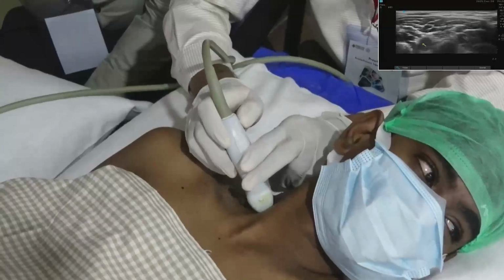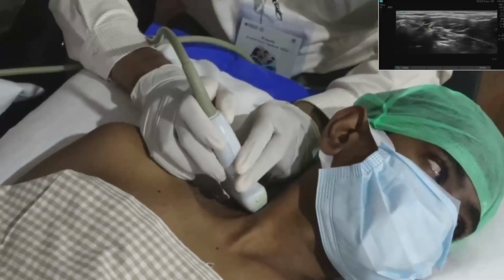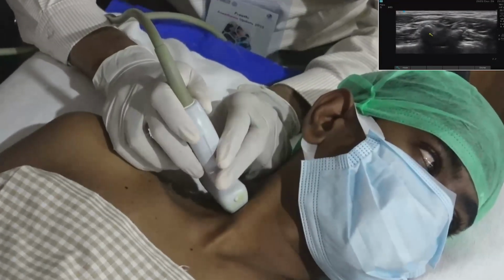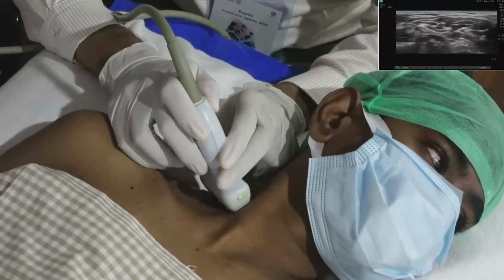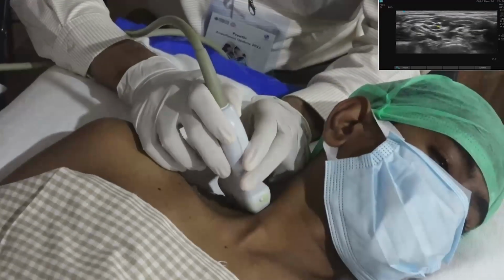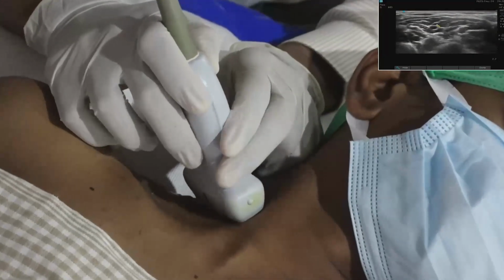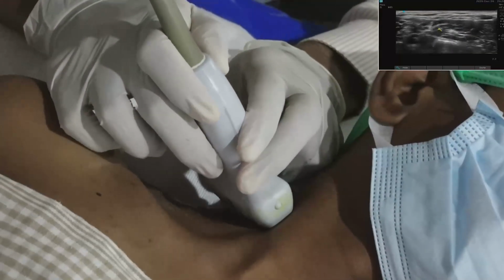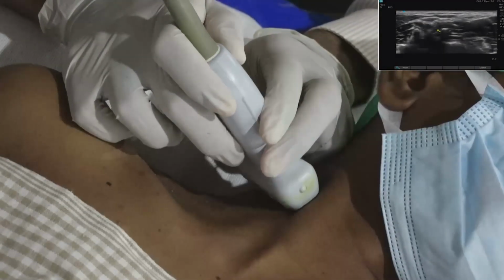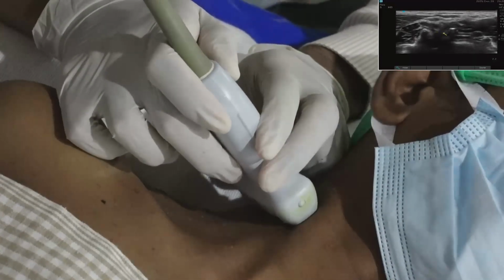And next level, C6 component. In C6 we see the prominent chassaignac tubercle. C6 is coming out and it is immediately dividing. That is a very important point we have to note. So it is not again C7, it is C6 only dividing into two. And further moving cranially, we can identify C5, where the anterior tubercle and posterior tubercle are both equal in size.